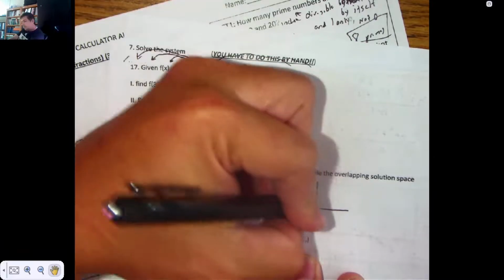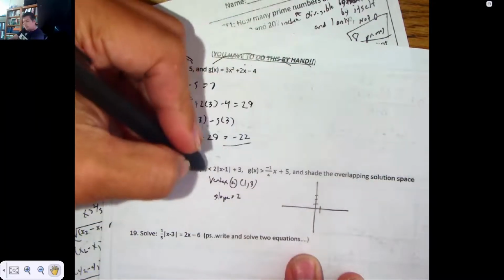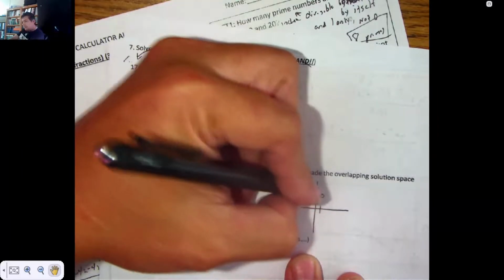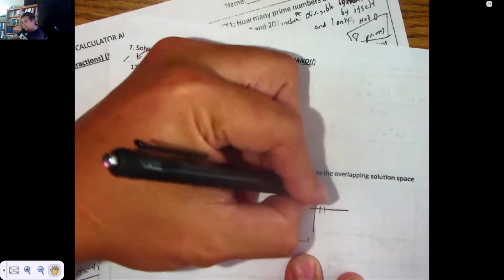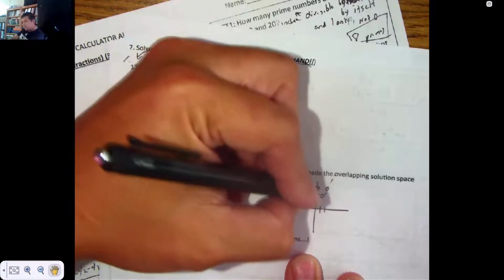So right one, up 3. Looking at my symbolism, open hole. I'm going to rise 2 and run 1. Dashed lines because there was no equality. And it is a less than, so I'm going to be shading everything beneath that V.